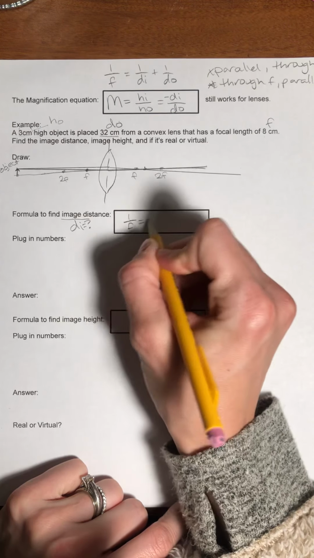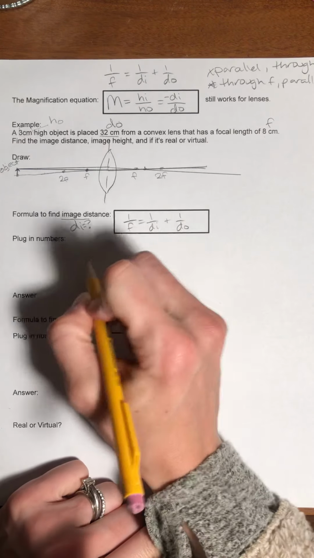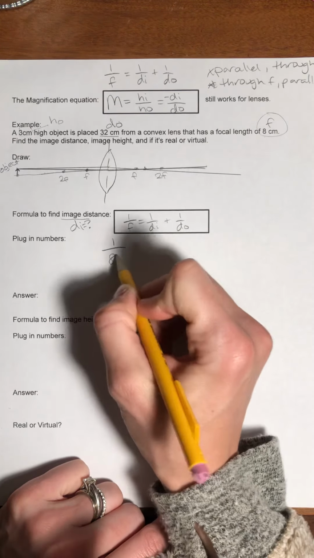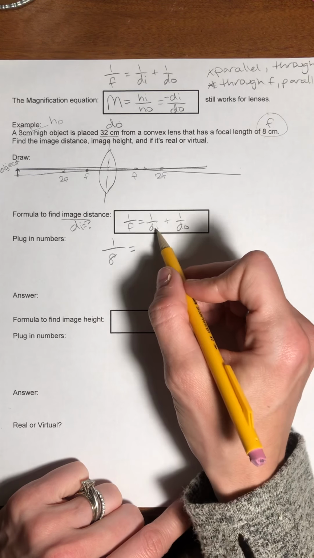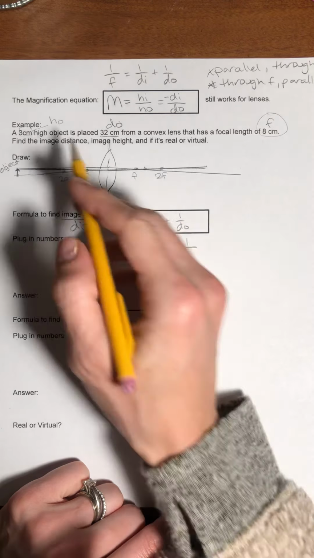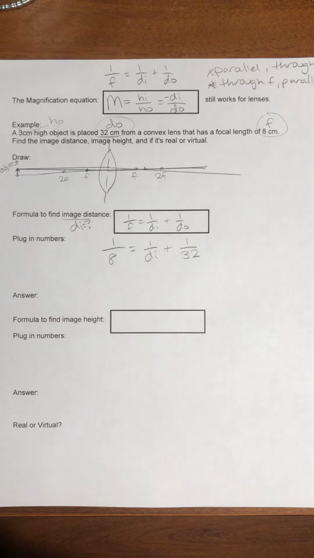1 over F equals 1 over DI plus 1 over DO. All right, I have a focal length of 8. So I'm going to put 1 over 8 equals 1 over DI, DI is what I'm looking for, plus 1 over DO. Well, we said DO was 32. So I'm going to get my calculator.